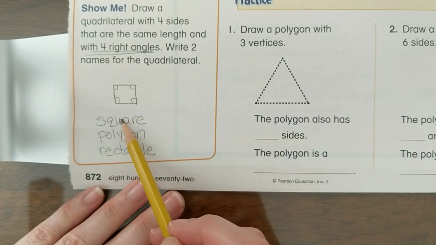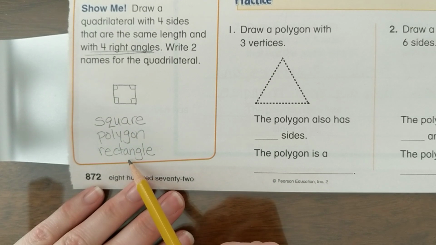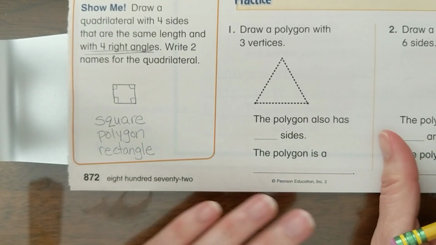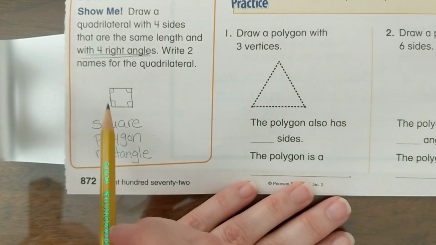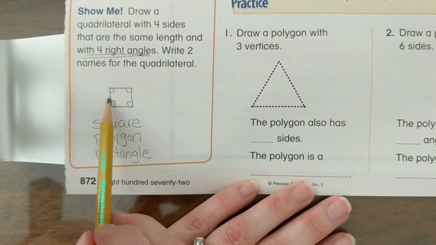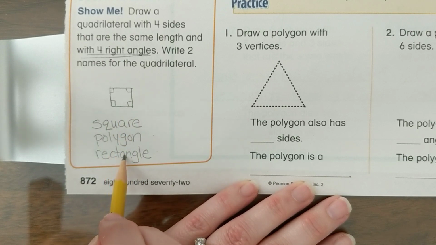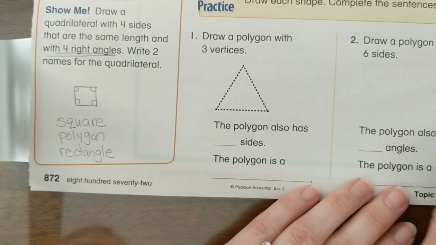So squares are also rectangles, but rectangles are not squares. It always sounds funny when you say that, because the rule for it to be a square is that all 4 sides have to be equal. For a rectangle, all 4 sides are not equal. Okay.